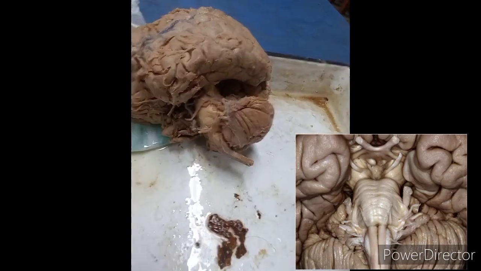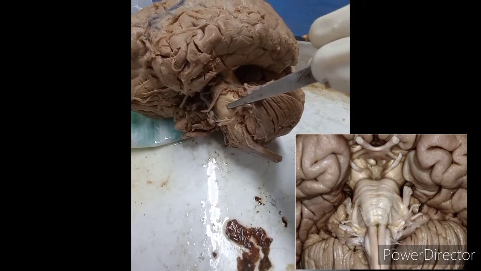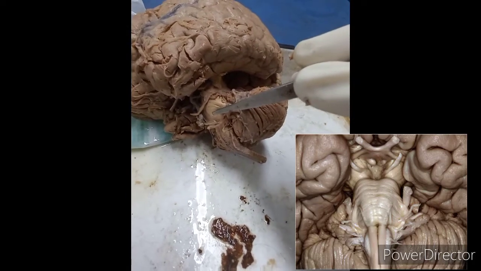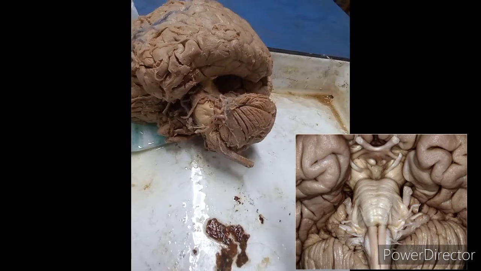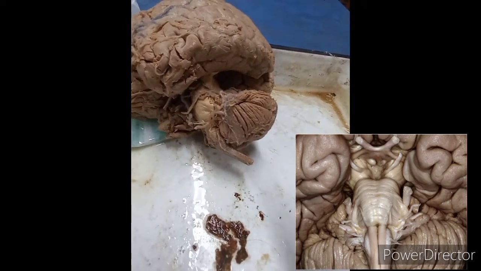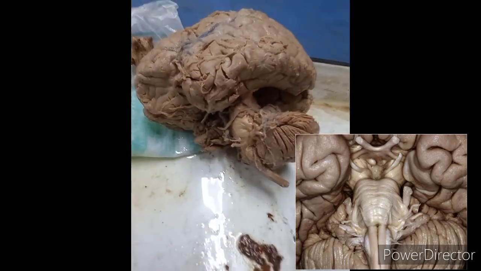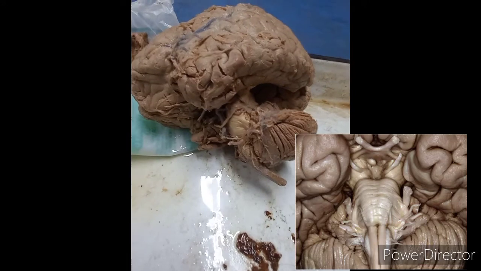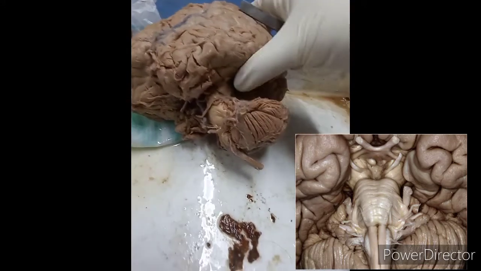Now the part of the brainstem that is known as pons acts as a bridge. The meaning of pons is bridge, and it acts as a bridge between the cerebrum and the cerebellum. And among the three parts of the brainstem, that is the midbrain, pons and medulla, the midbrain is the smallest part. So let us see one by one.